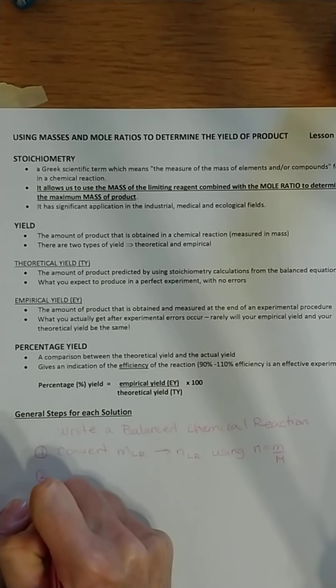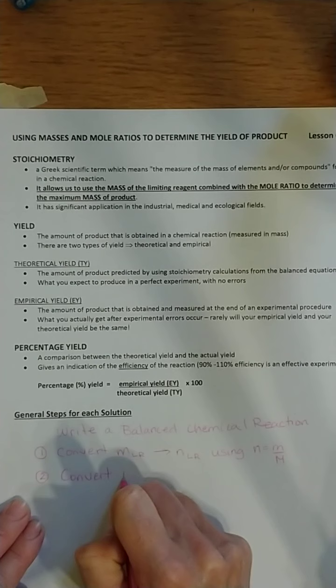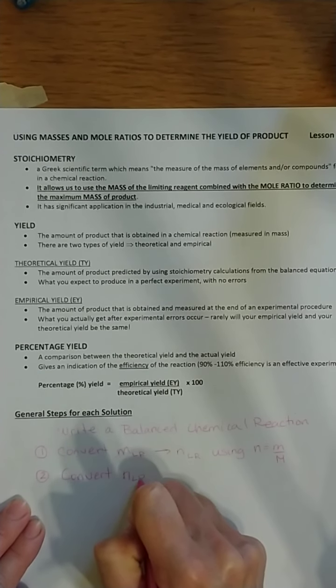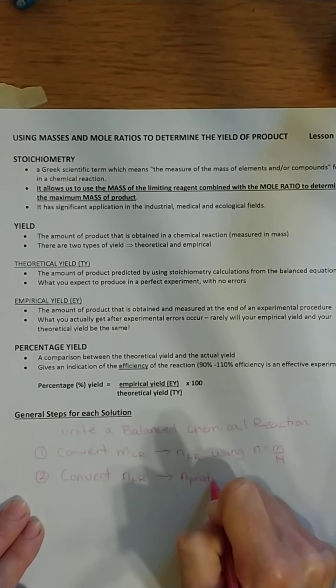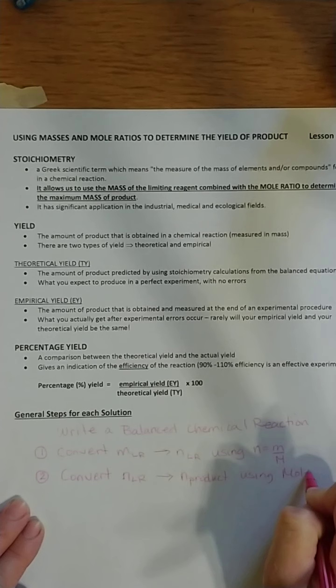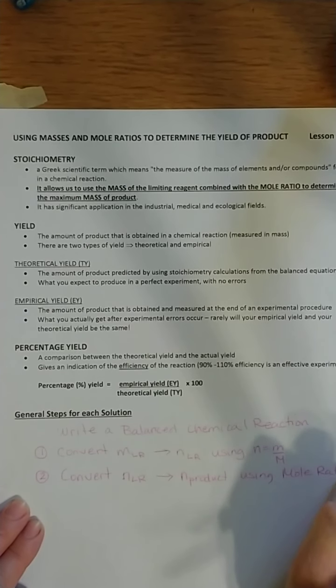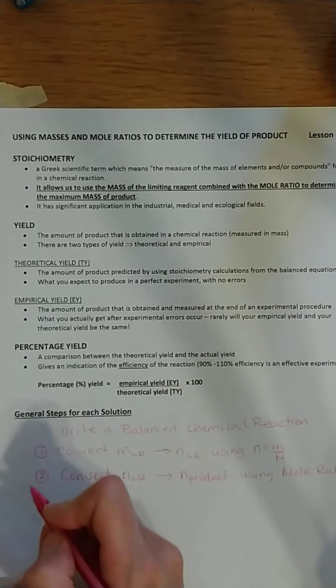Once you've done that, now you're going to convert those moles, your moles of limiting reagent, into moles of product, so whatever product you want, using the mole ratio. And the mole ratio is what you learned about in lesson 5. So I'm going to show you how to do that today when we do the practice in case you weren't sure.